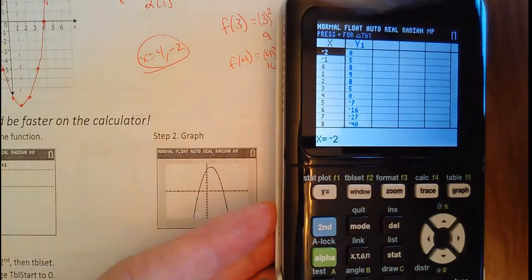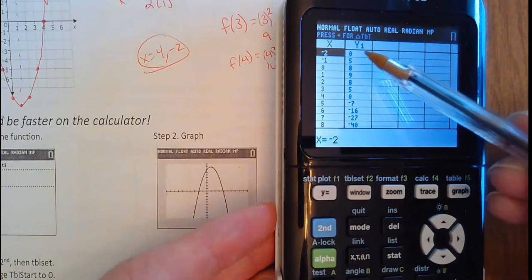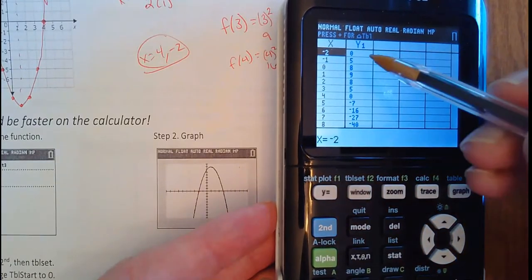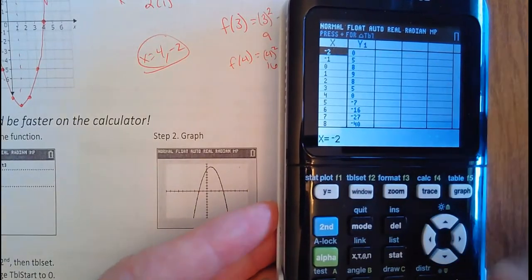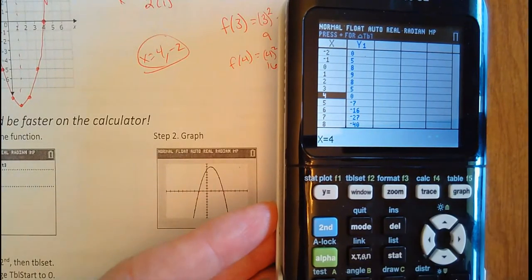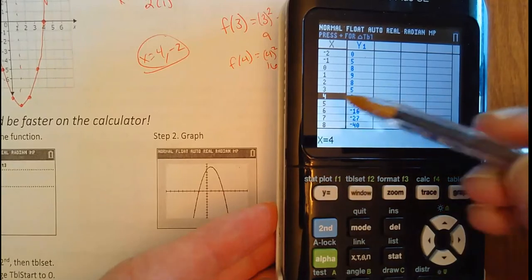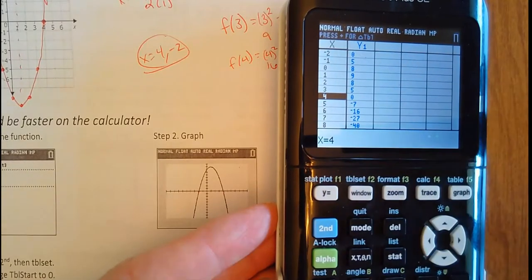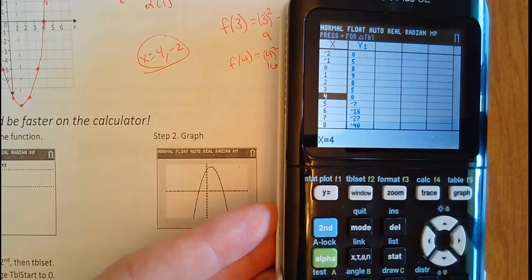There's the other one, negative 2. So when y is 0, the x is negative 2. And then same thing for positive 4. When the value is 0, x was 4. So -2 and 4 are the two places where it gives you a 0.